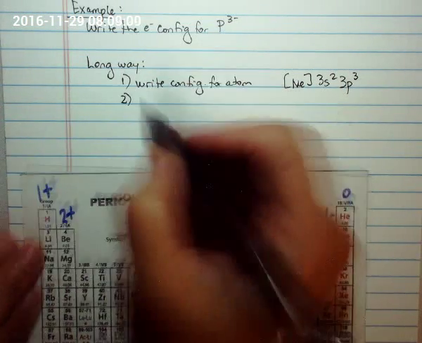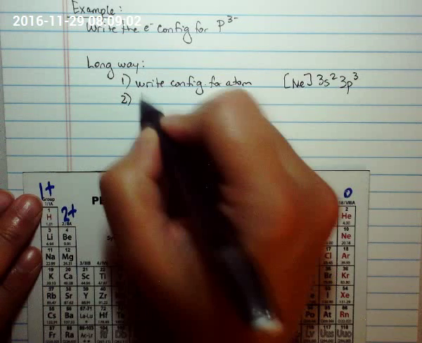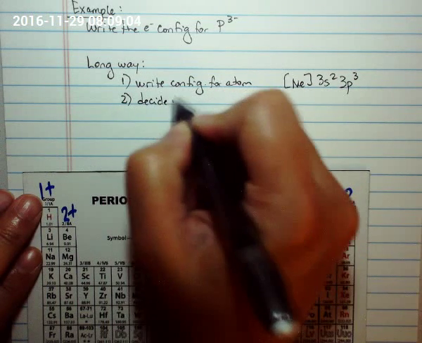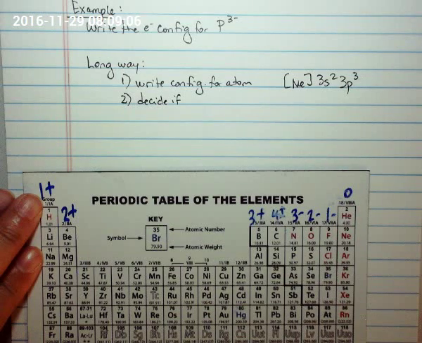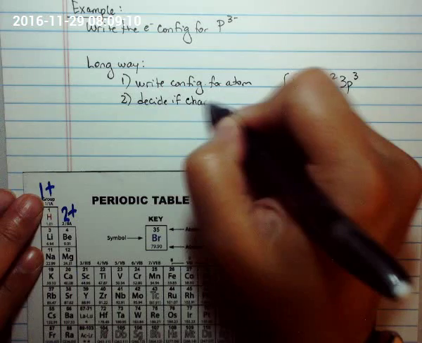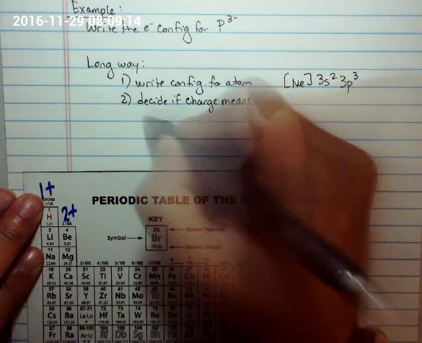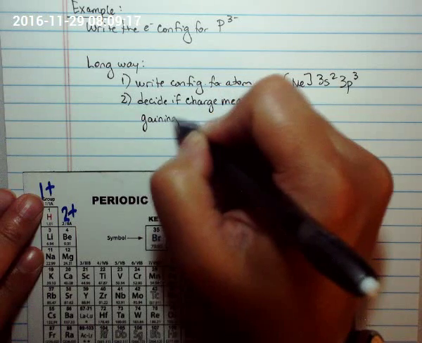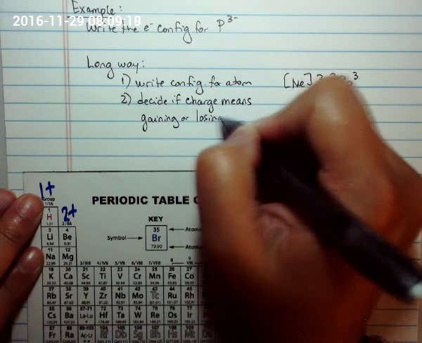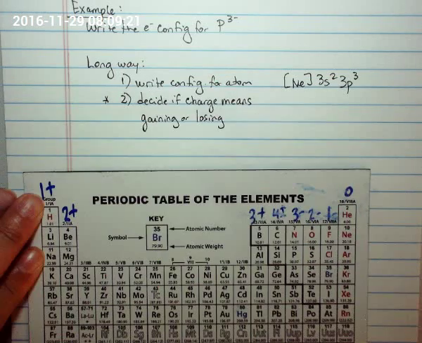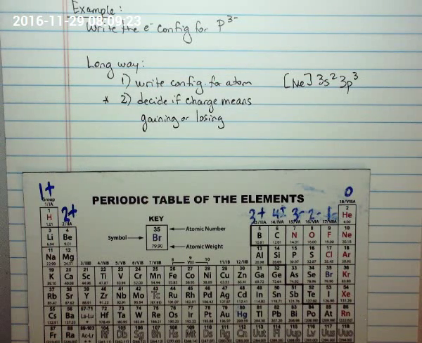And then the second thing that I do is I decide whether the charge tells me that I should be gaining or losing electrons. So decide if charge means gaining or losing. And this is where students usually have a tough time because when it comes to electrons, it's the opposite of what you think, right?